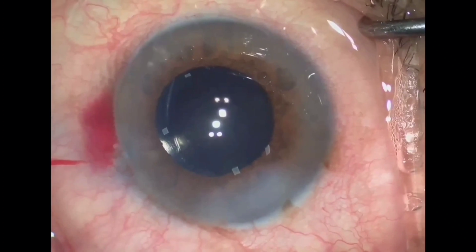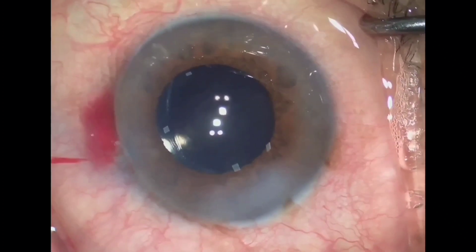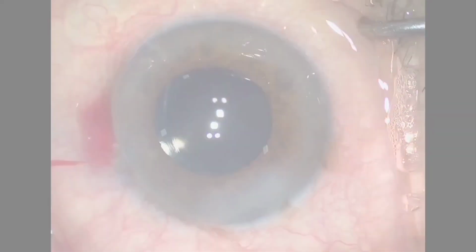Post-operative best-corrected visual acuity was 6/6. Most common modes of management of this complication include needle aspiration technique, which has a risk of engaging the vitreous, and pars plana vitrectomy, which requires posterior segment visualization.